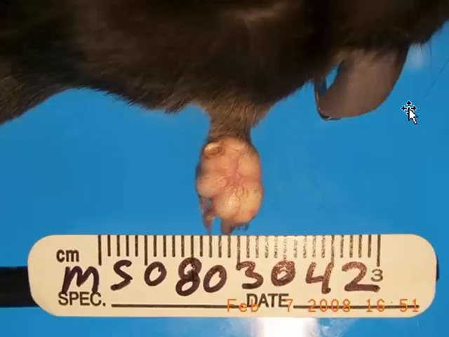Here's another case of staphylococcal pododermatitis resulting in botryomycosis. So it's not simply confined to the areas of the face.